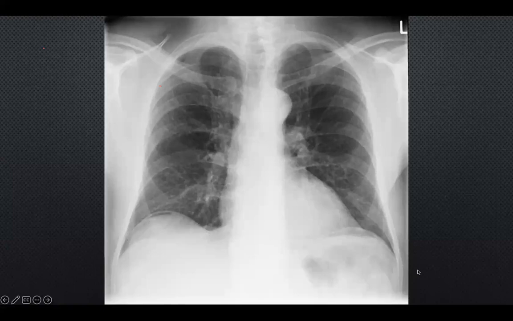So you always need to pick this. It's very subtle. It's very, very easy to miss. But it's really important to look at it. So when you're looking at the diaphragms, you're not just looking at the costophrenic angles. You're seeing, is it crisp? Is there anything blunting it? Is there any air under the diaphragm?